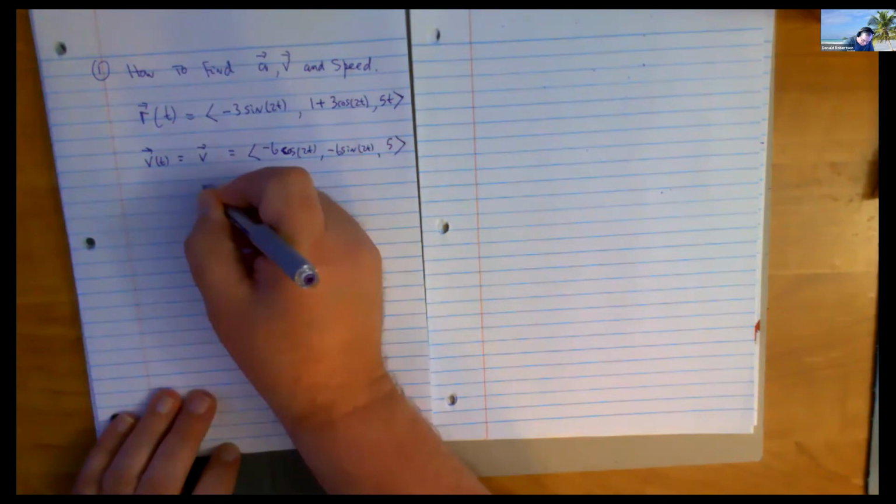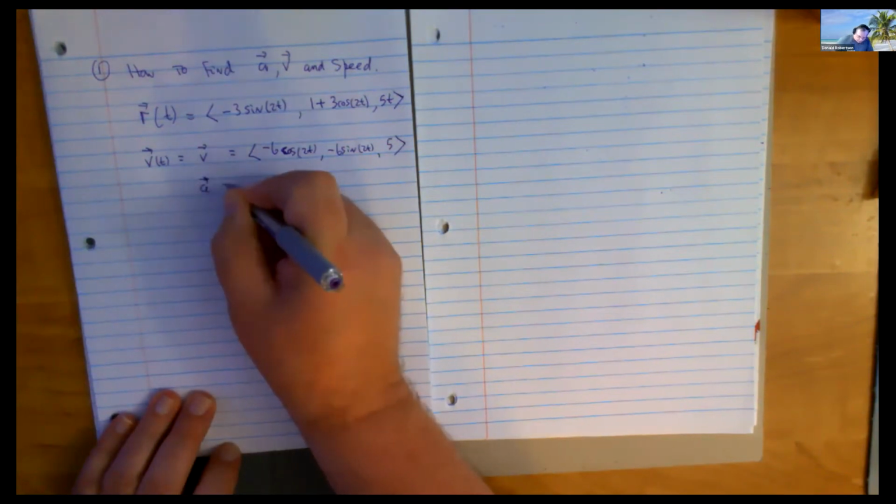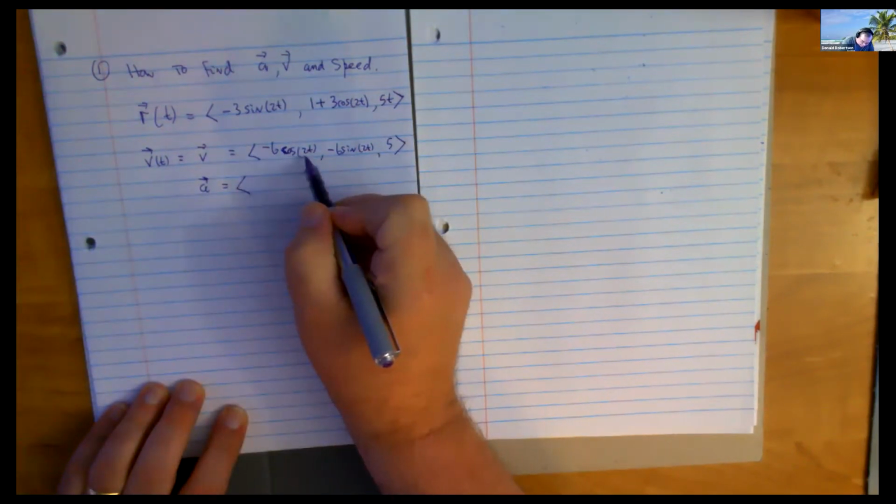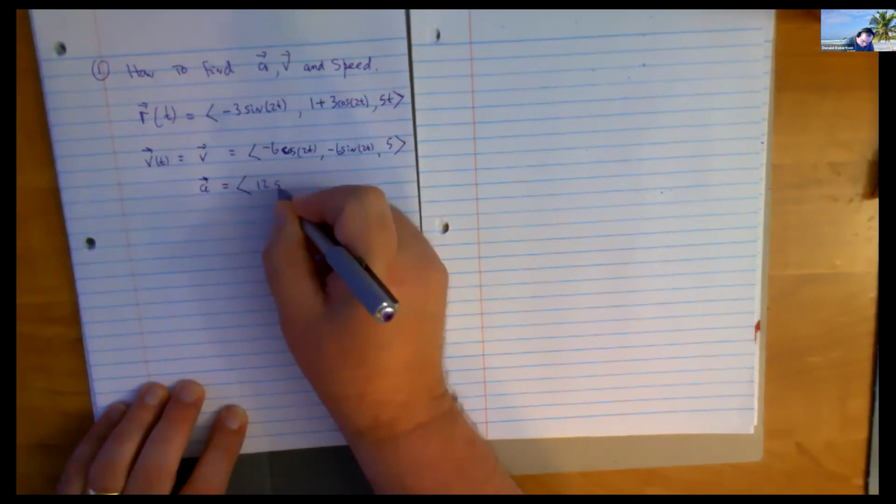Now, a lot less work than what you've done before, and we have seen this stuff, so this is just more practice. Now, if I want to get the acceleration, isn't the acceleration just the derivative of the velocity vector? So I just differentiate it again, and that's going to get me a +12 sin 2t.